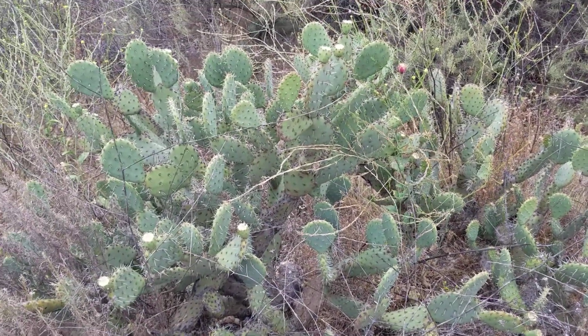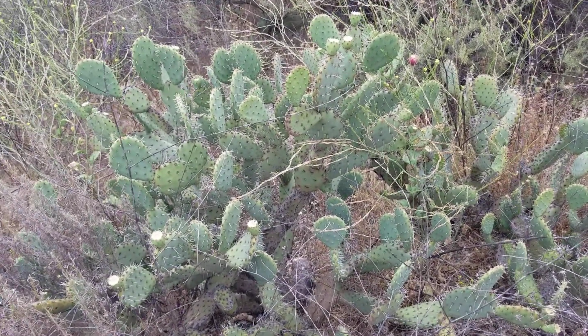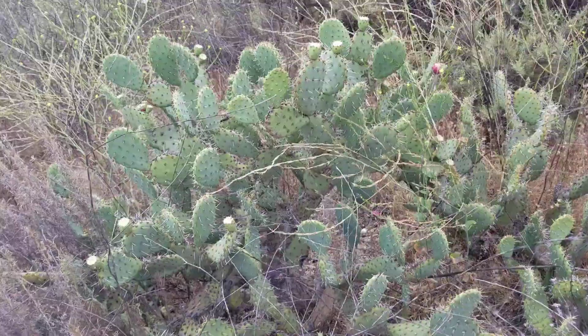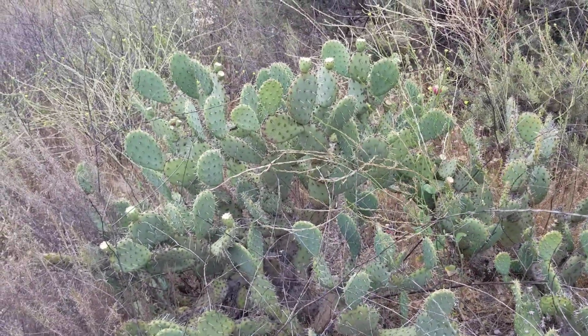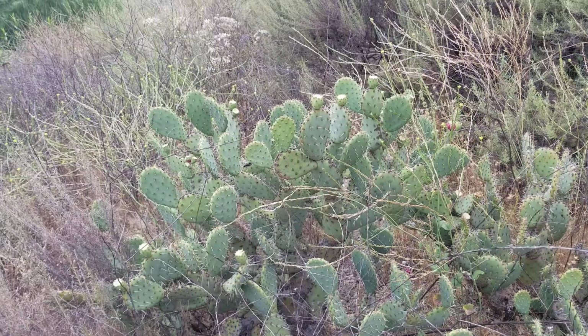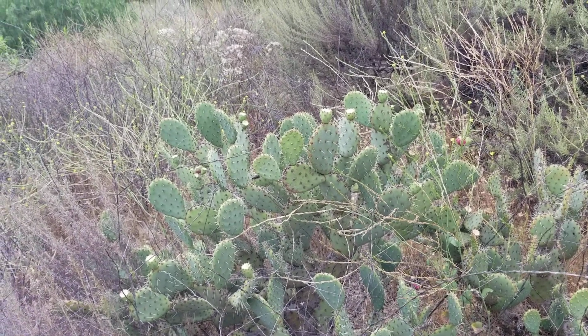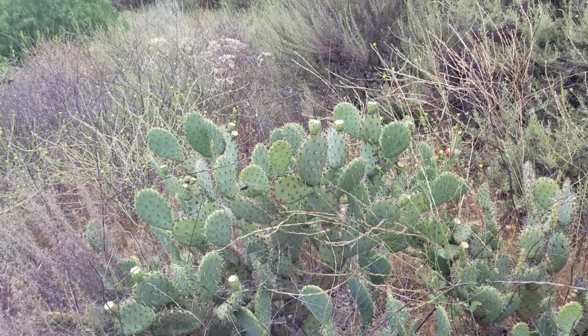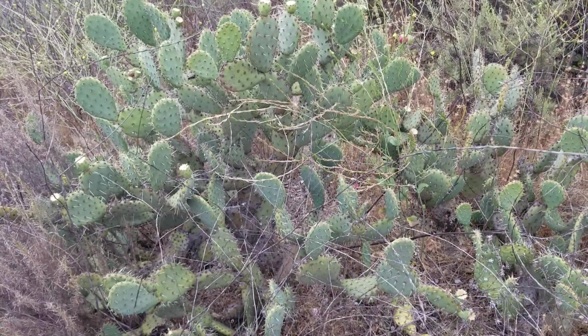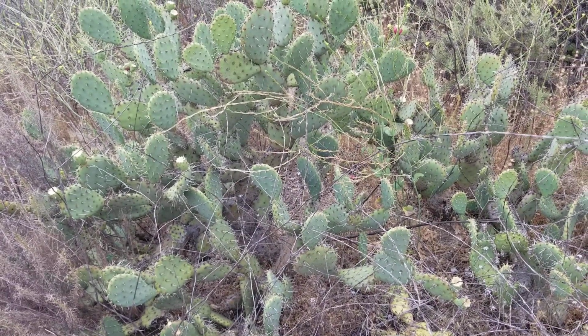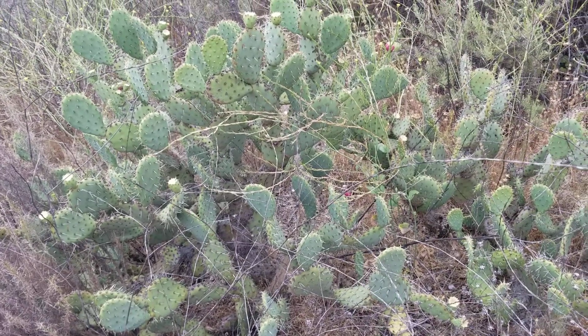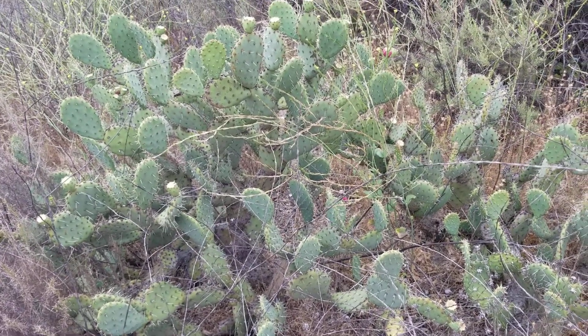And again, this is the prickly pear cactus. So the prickly pear cactus is a flat-stemmed spiny cacti. It has edible fruit. Prickly pear cacti are native to the Western Hemisphere. Several are cultivated, and they are an important food for many people in the tropical and subtropical areas.